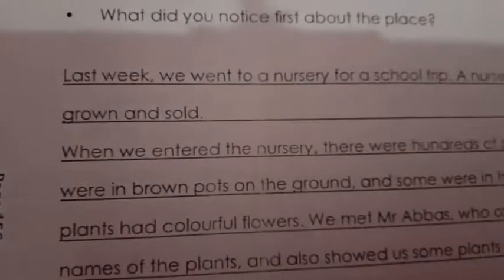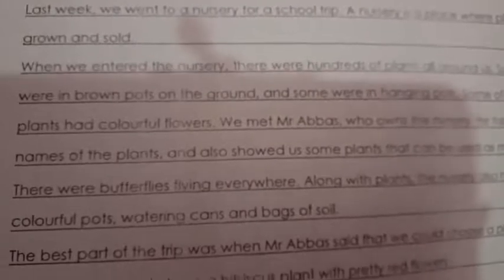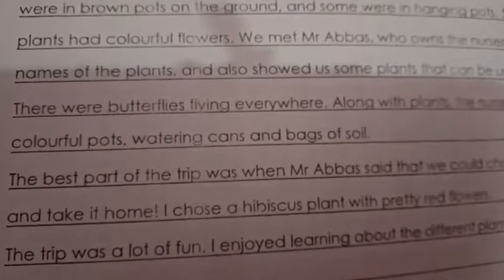Last week we went to a nursery for a school trip. A nursery is a place where plants are grown and sold. When we entered the nursery, there were hundreds of plants all around us. Some were in brown pots on the ground and some were in hanging pots. Some of the plants had colorful flowers. We met Mr. Abbas, who owns the nursery. He told us the names of the plants and also showed us some plants that can be used as medicines. There were butterflies living everywhere, along with plants. The nursery also had lots of colorful pots, watering cans, and bags of soil.